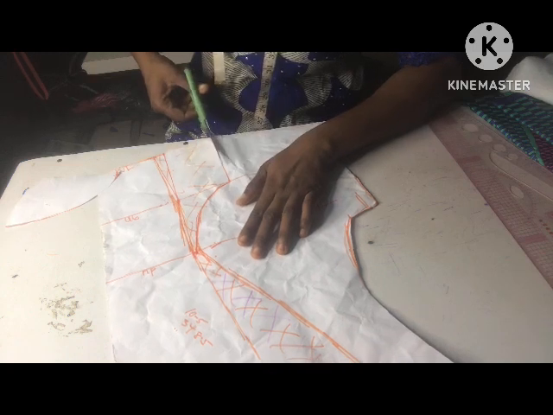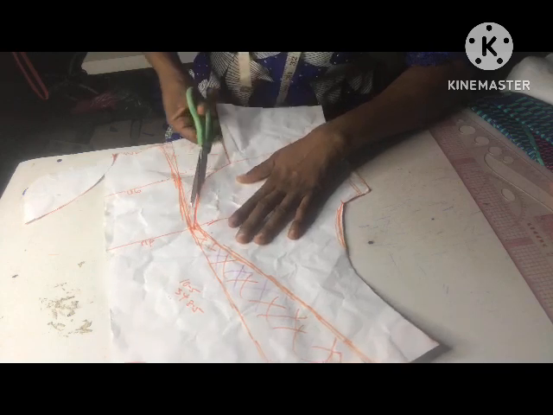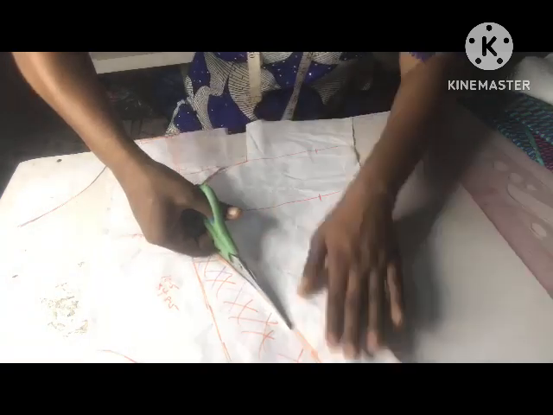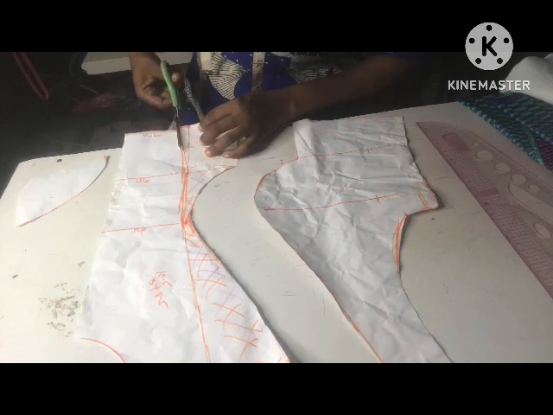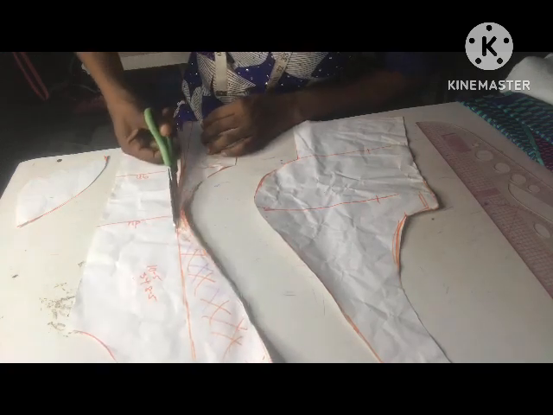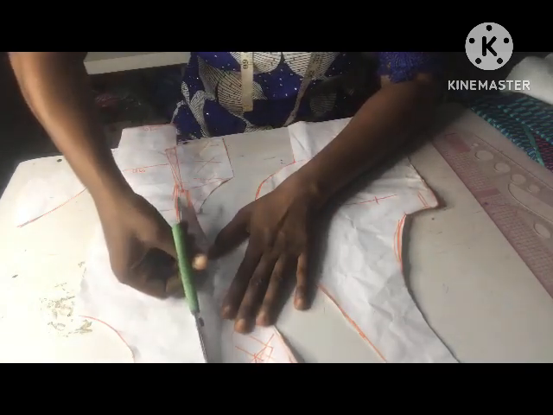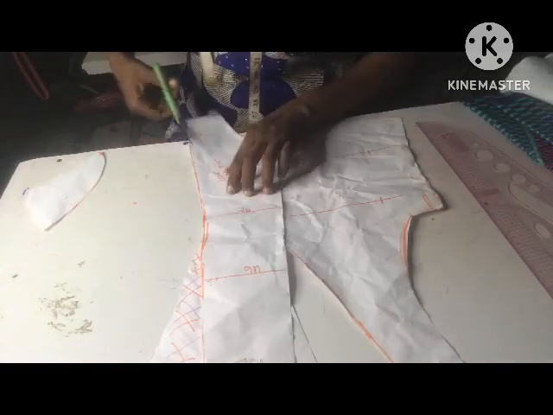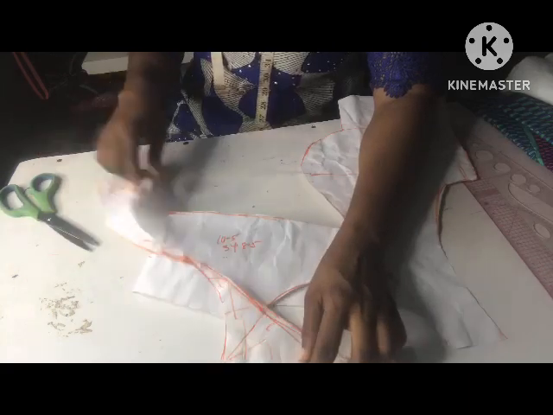So I'm going to be cutting out the bust here now. From here, please, you have to be careful. Don't let your hand shift, so that this place can be balanced. You can see our bust here is coming out really good. This is the side, and this is the center front. So you can see my excess that is out now. This is the excess that is out. You see what I cut out? This is my excess that I cut out.